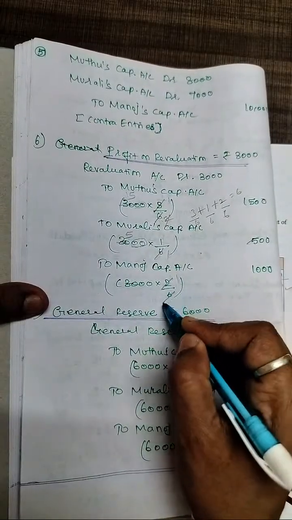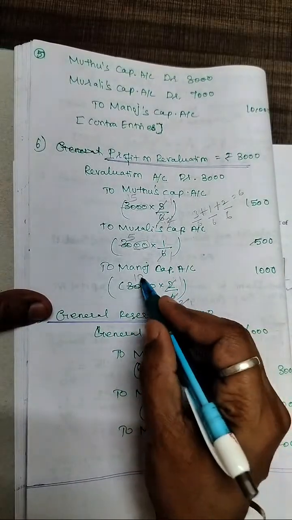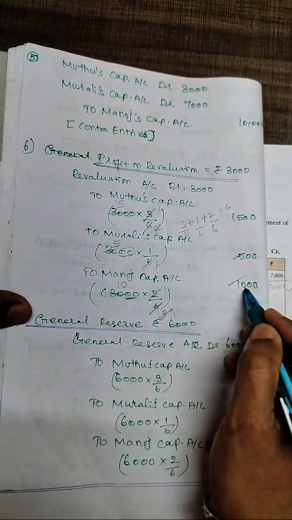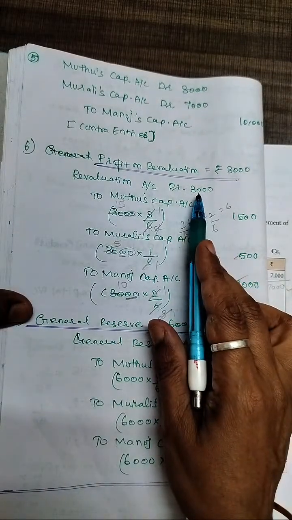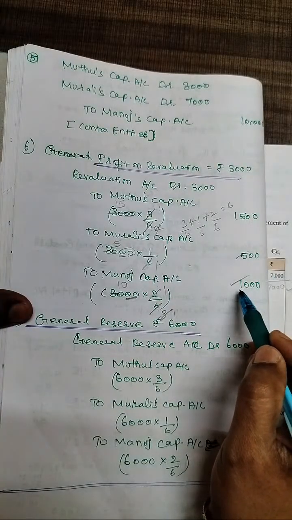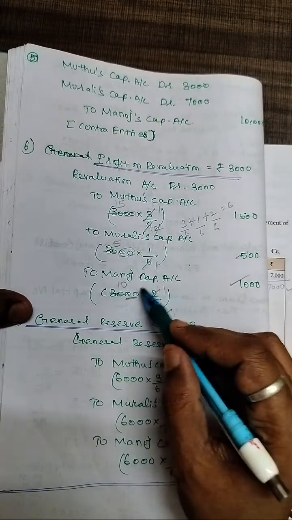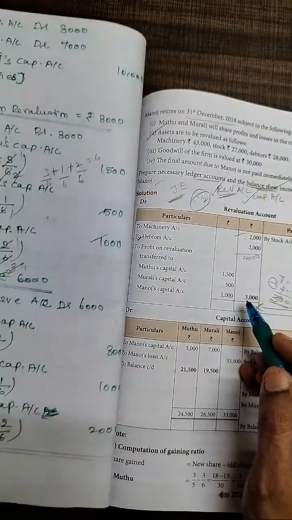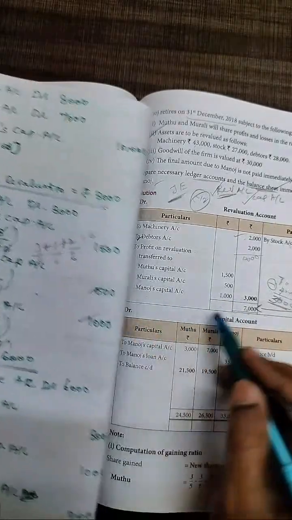So 1 2 is 2, 3 2s are 6, right? 1 3 is 3, 10 3s are 30. 10, we have 2 zeros here. Okay, so 1,000 rupees. 1,000 into 1 is 1,000 rupees. Transfer profit on revaluation 3,000 rupees into, after calculating Manoj's profit sharing ratio 2/6, you will get Manoj's capital account 1,000 rupees. So we distributed the 3,000 rupees profit on revaluation into the respective partners' capital accounts with the respective profit sharing ratio: 1,500 rupees, 500 rupees and 1,000 rupees.